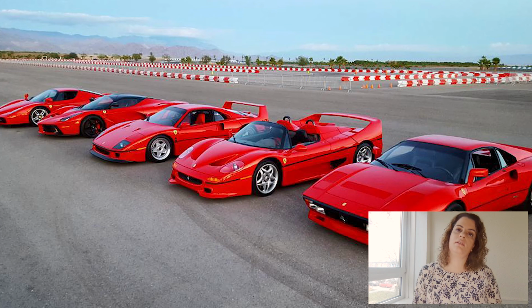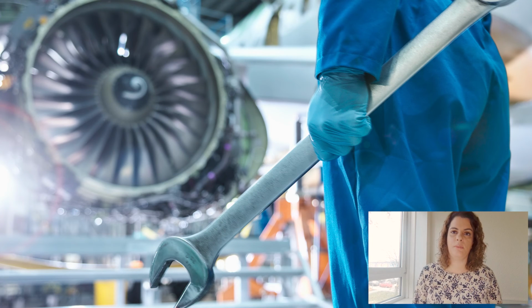And this is why we try to perform maintenance in the most effective way, to avoid unnecessary costs, to prevent failure as much as we can, and to optimize the operations of the airline and all the other stakeholders involved.